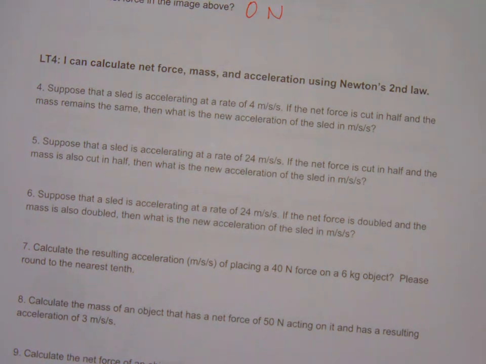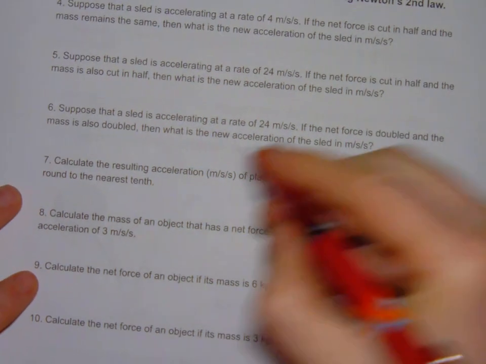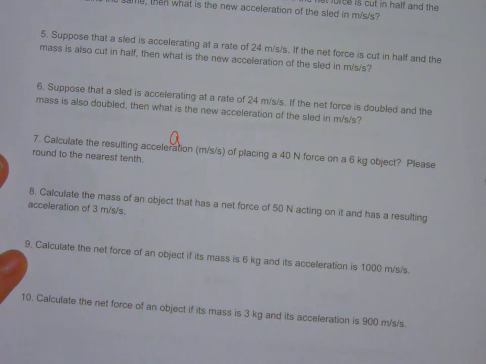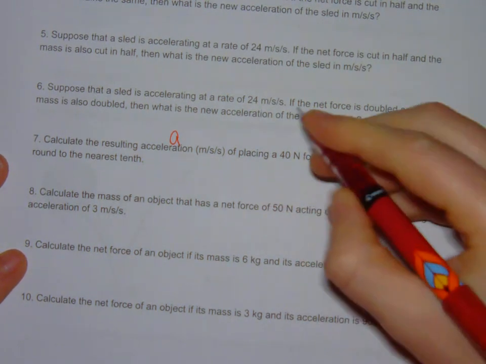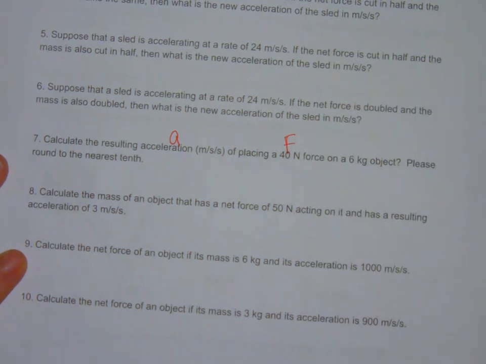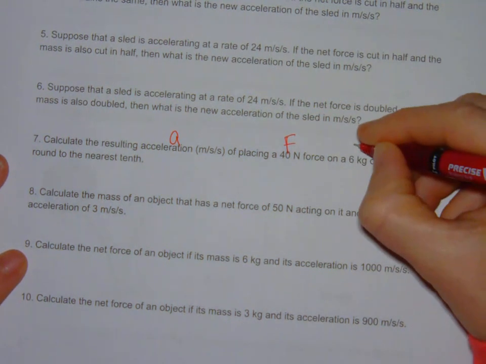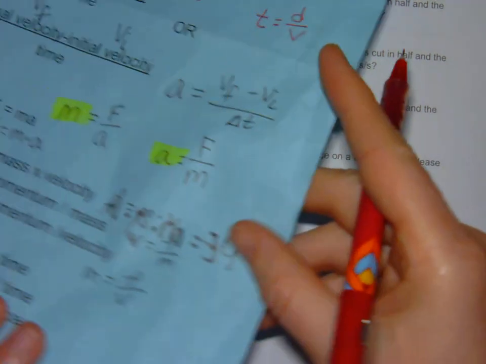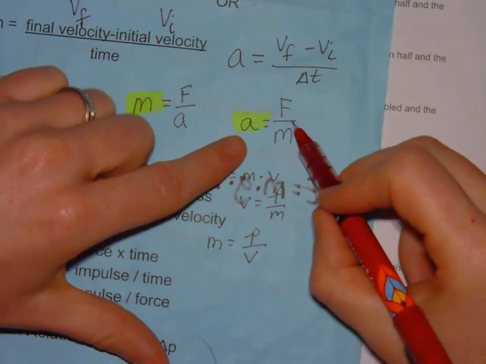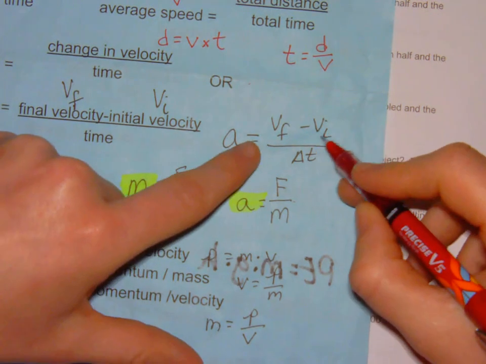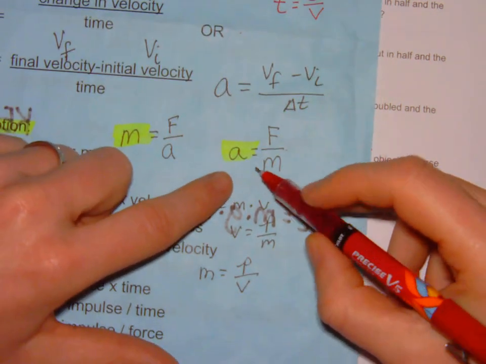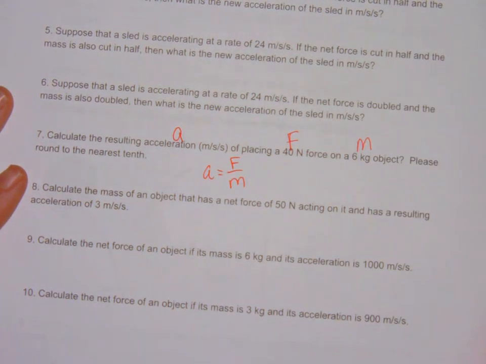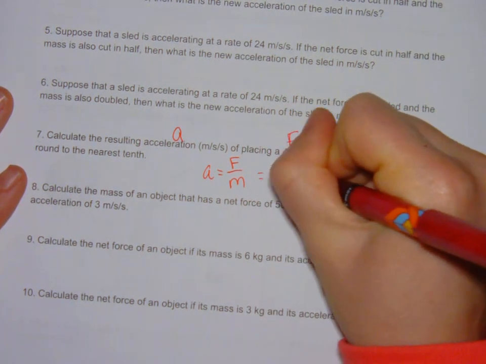I'm going to start with easier ones, so we're going to skip these first 3. We'll start with just a more simple version. Number 7 says calculate the acceleration. So here's A, that's what we're looking for. We have a 40 newton force. Anytime we see newtons, we know that's F. Kilograms is always mass. So we want the acceleration. If you put a 40 newton force on a 6 kilogram object, we're looking for acceleration when we have a force and a mass. This isn't something where we're looking at change in velocity, so it's a different way to find acceleration. So acceleration is force divided by mass, then it's going to be 40 divided by 6.